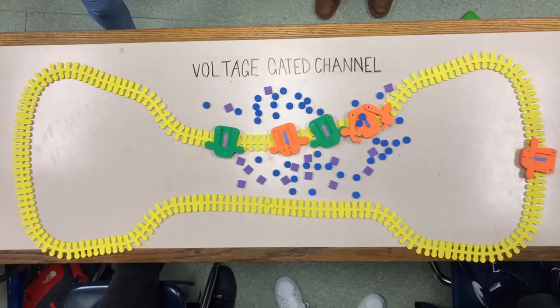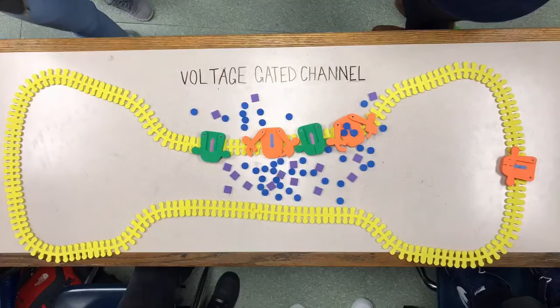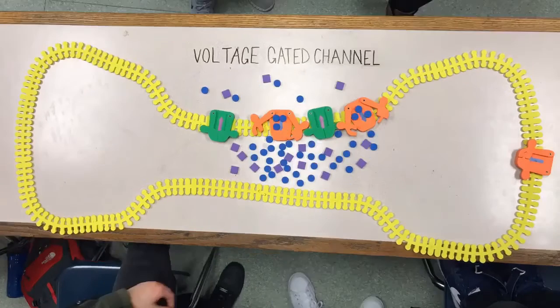As a result, the voltage-gated channels open, letting sodium diffuse in. The sodium continues to diffuse down the axon, moving towards the terminal end and triggering more voltage-gated channels. The opening of voltage-gated channels along the axon propagates the action potential.